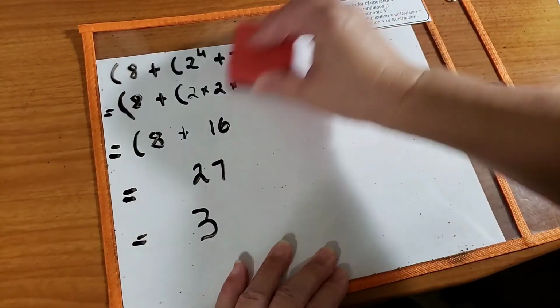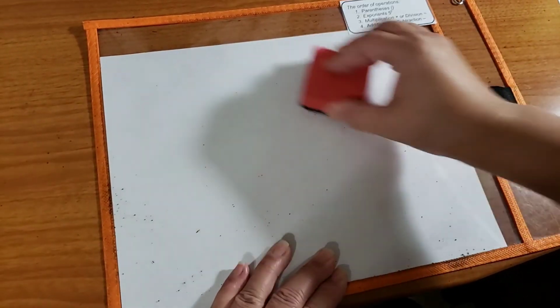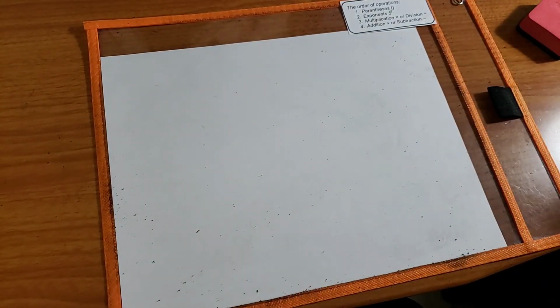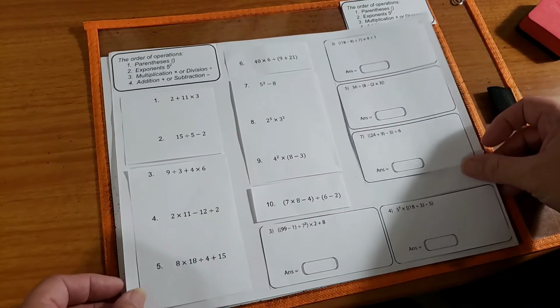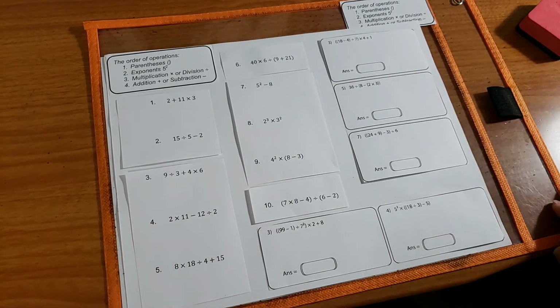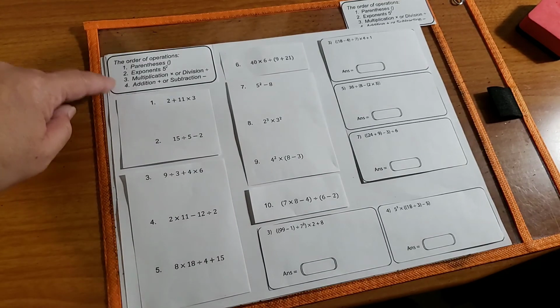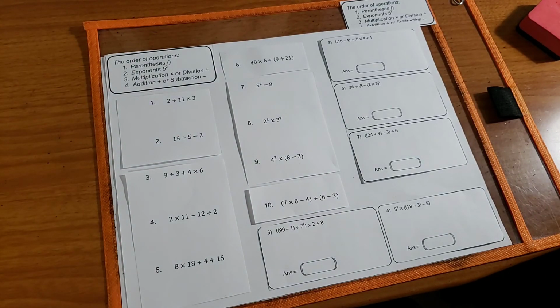Now, everything that I've gone through with you, you can use that to practice this. If you want to practice it, I give it right here. If you go through the screen, you can see the order of operations.